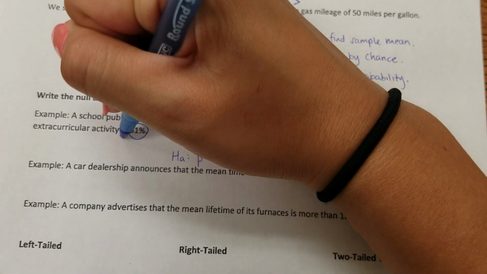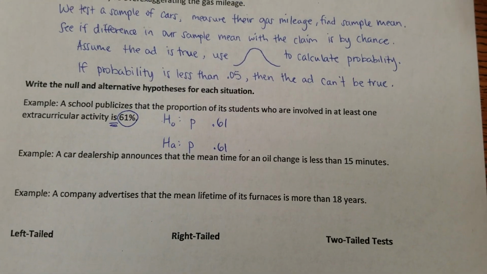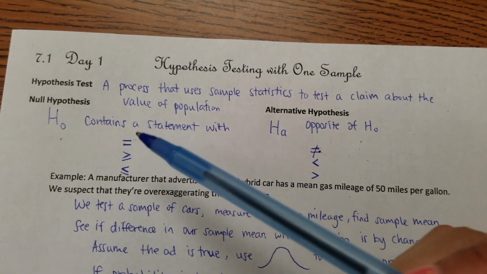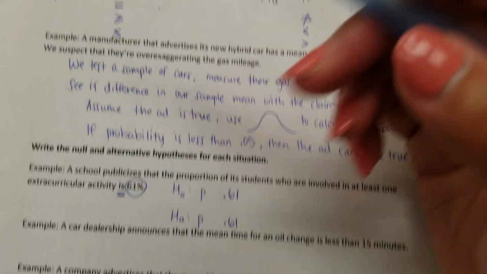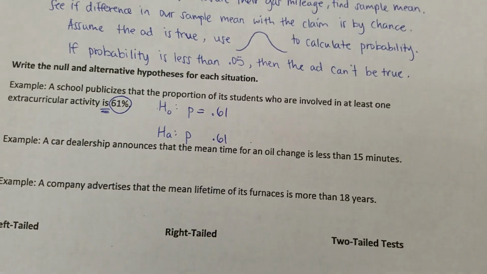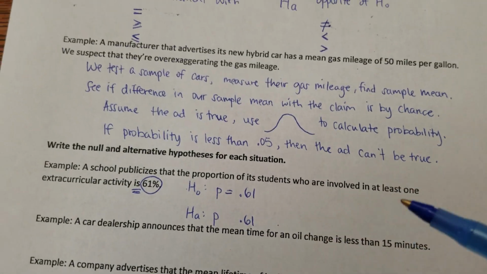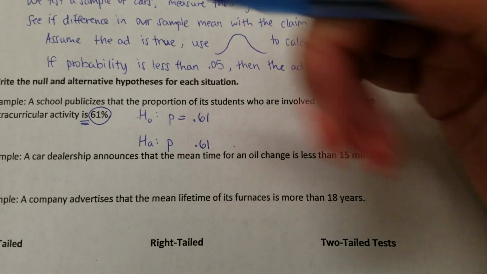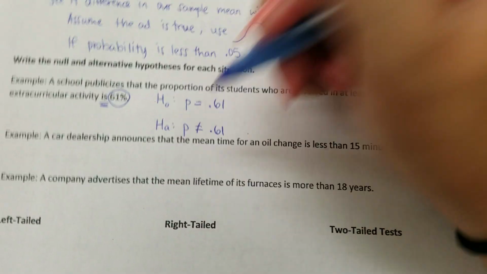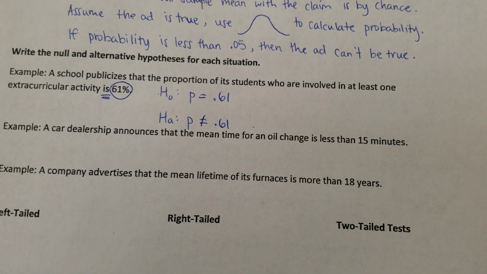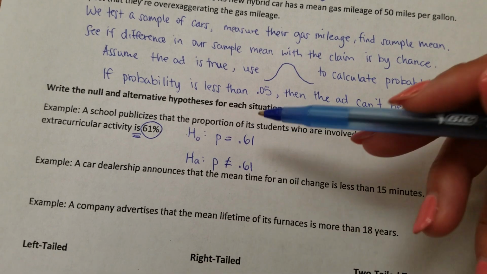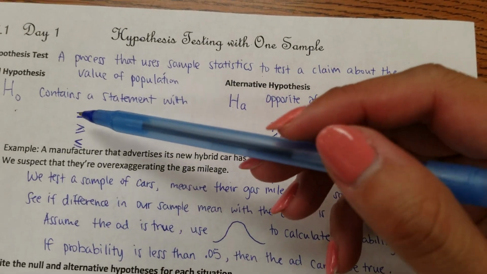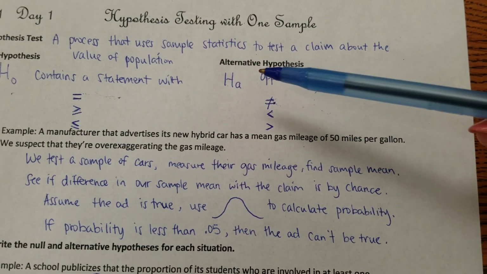And then this word is. Is means equals. So if I look back up at my list of symbols, equals is the one that goes with H0. So in H0, I'm going to put an equal sign. HA is supposed to be my opposite, so if the equal sign is what I use, then the opposite would be does not equal. And so my HA will have to be does not equal. And it doesn't matter which order they tell you or which symbol they tell you, it always has to be these ones go with H0, these ones go with HA.